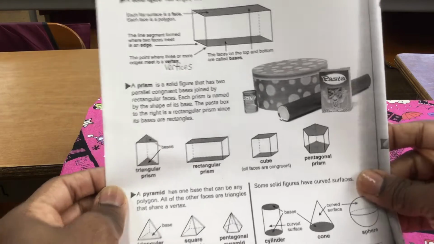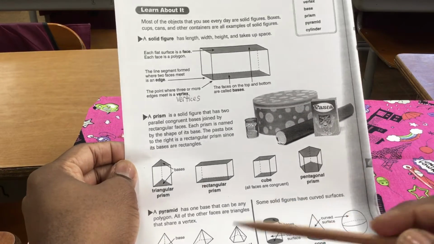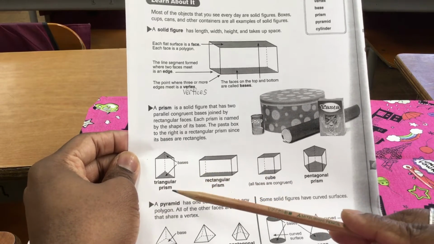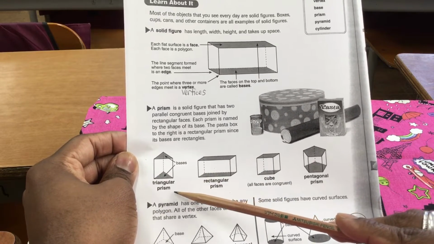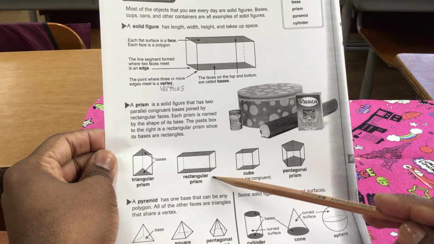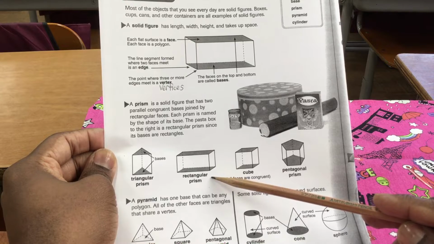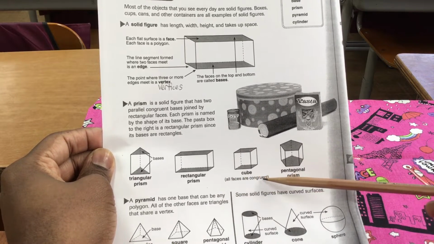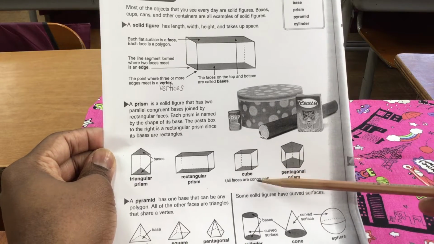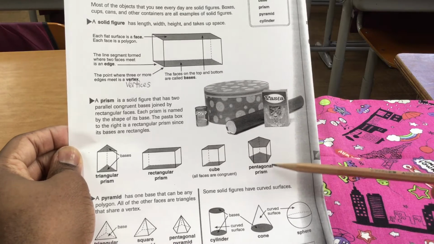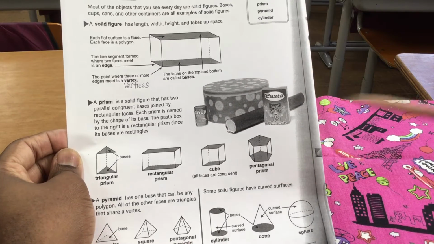Now, let's look at some solid figures. Please repeat after me. Triangular prism. Rectangular prism. Cube. All faces are congruent, meaning all faces are the same. Pentagonal prism.